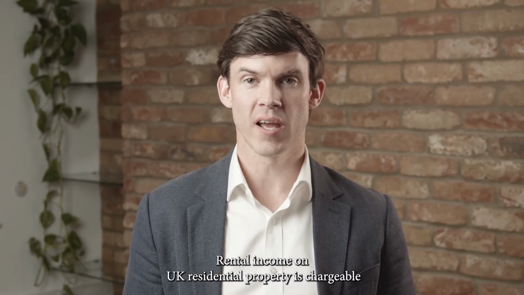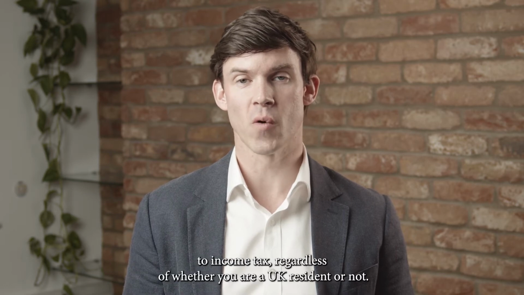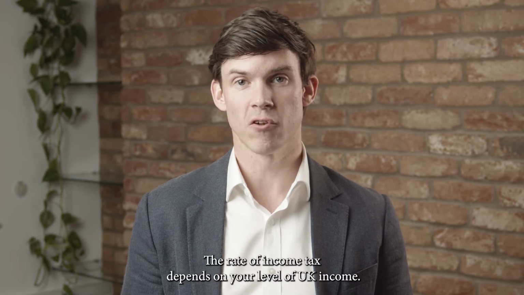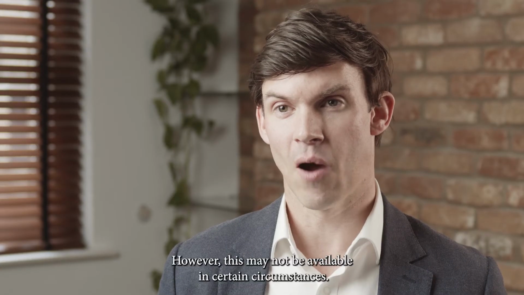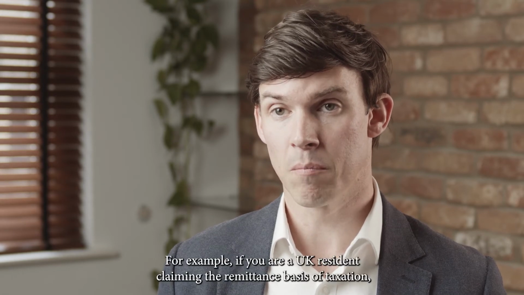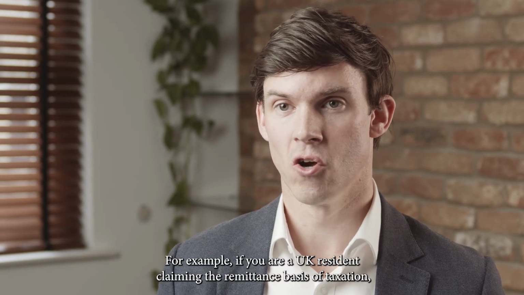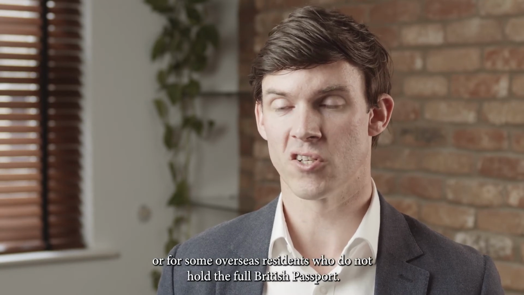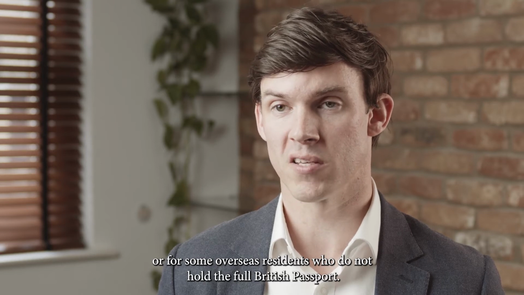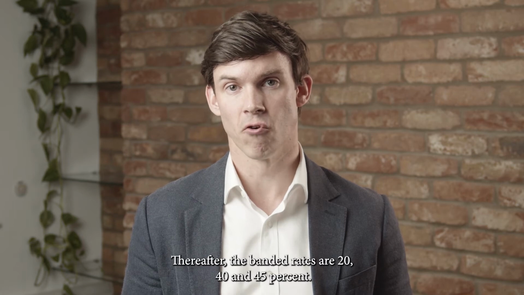Rental income on UK residential property is chargeable to income tax, regardless of whether you are UK resident or not. The rate of income tax depends on your level of UK income. However, this may not be available in certain circumstances. For example, if you are a UK resident claiming the remittance basis of taxation, or for some overseas residents who do not hold the full British passport. Thereafter, the banded rates are 20, 40 and 45%.